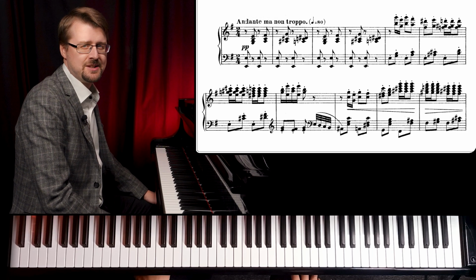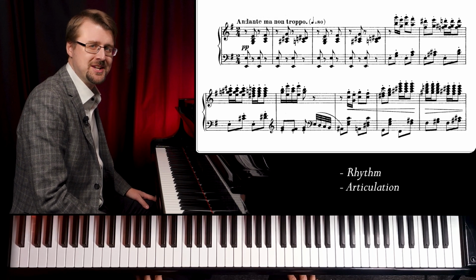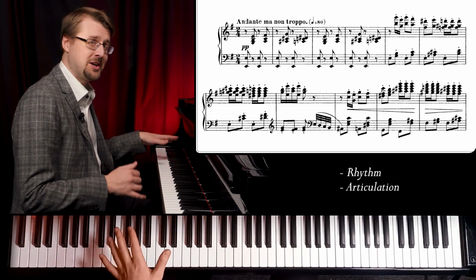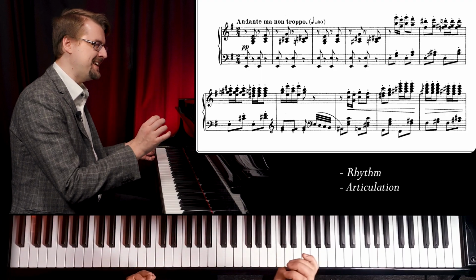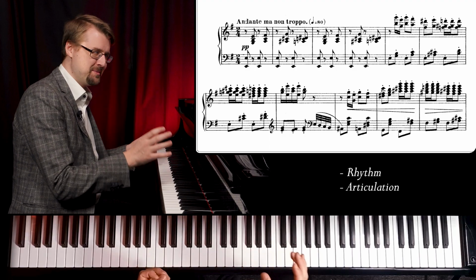The two most salient features are the rhythm and articulation. We have very regular beats with eighth notes, because it's music for dancing, and then these sneaky staccato chords on the offbeat.